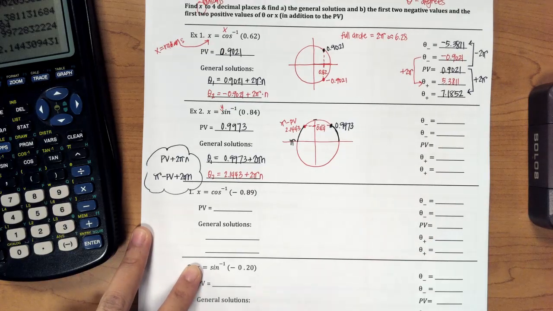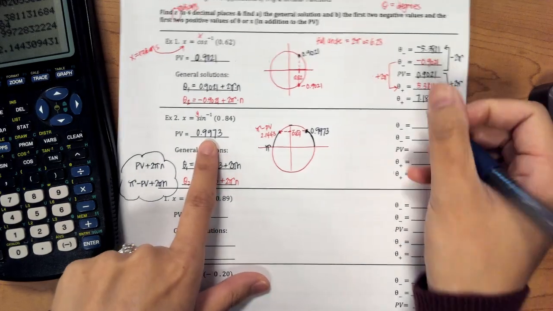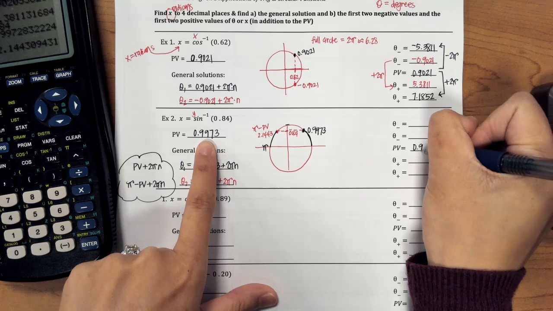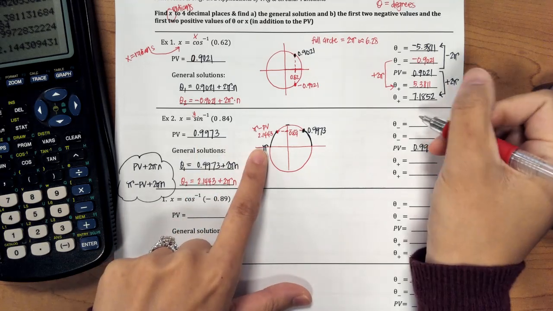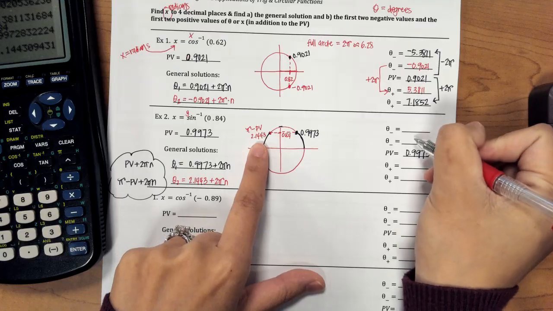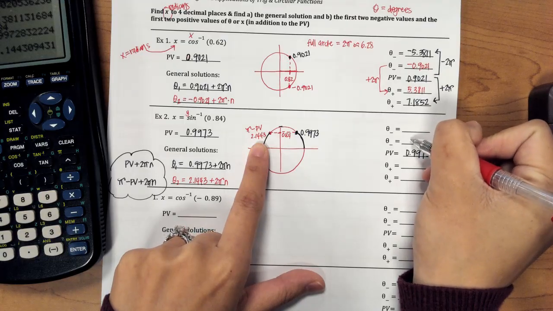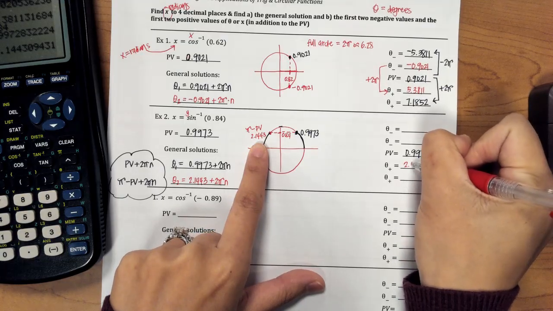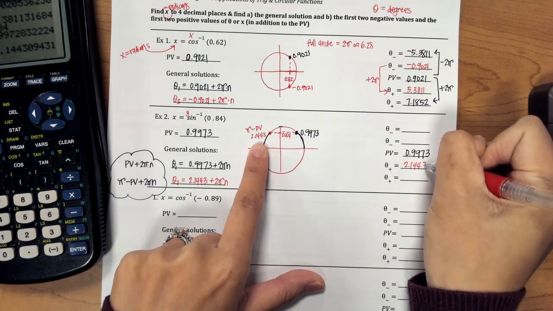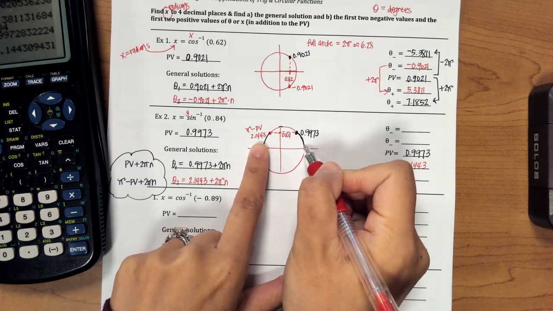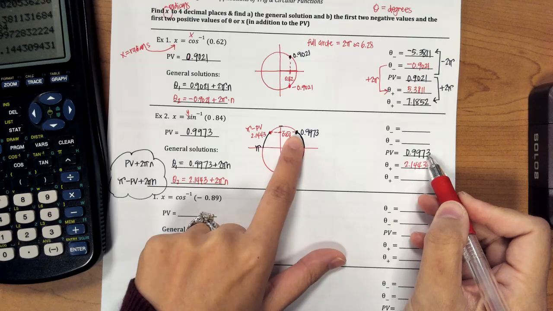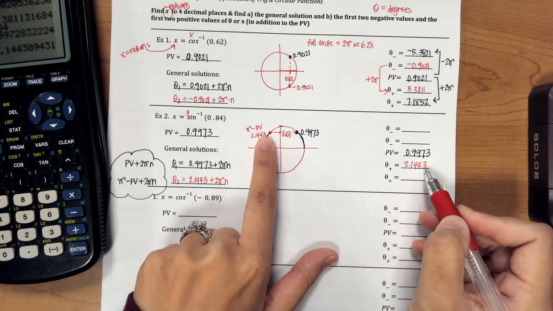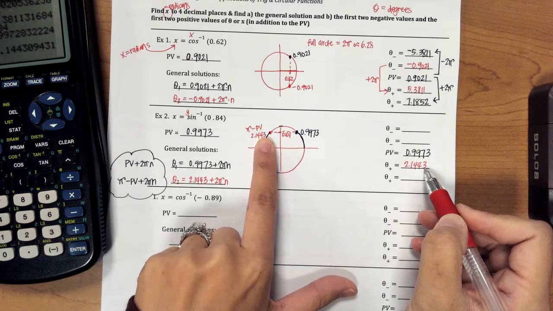So let's keep going. We have our blue value for principal value, 0.9973. We got 2.1443, which doesn't go down here because it's not negative, it's going to go here. So when I start at 0 and go positive, my first positive value is the principal value, and then I have another positive value of 2.1443.